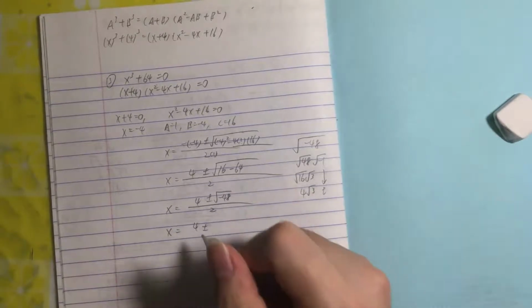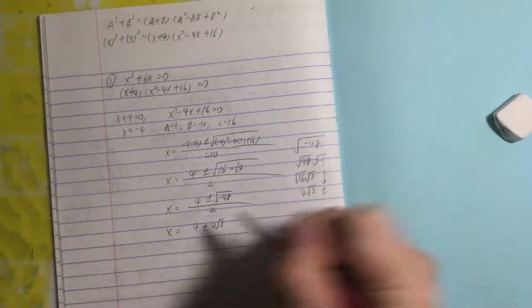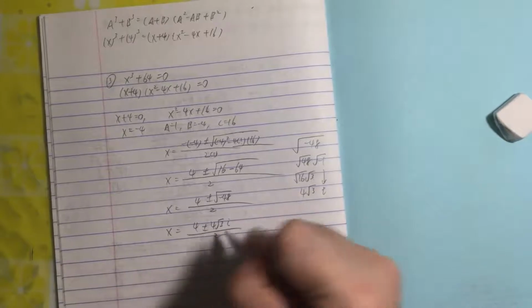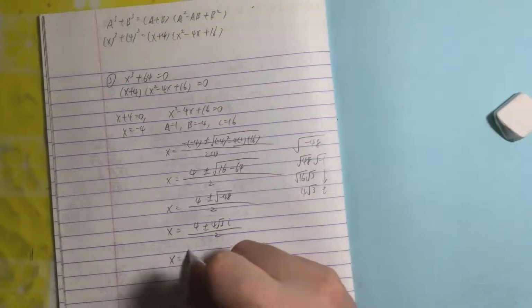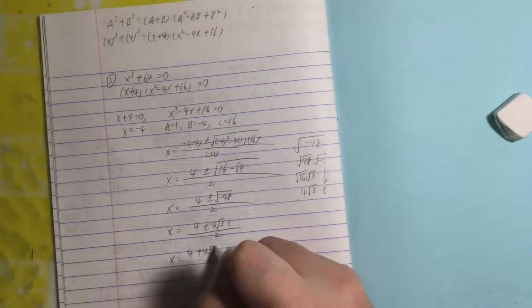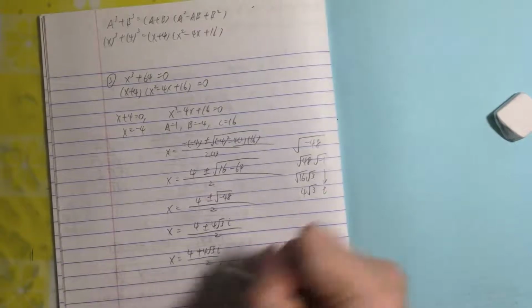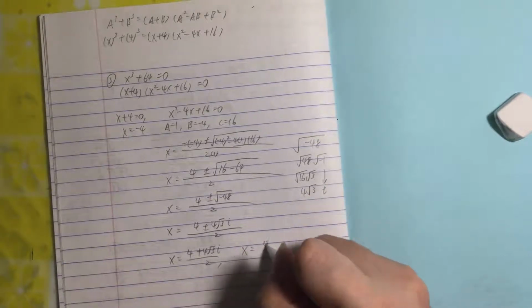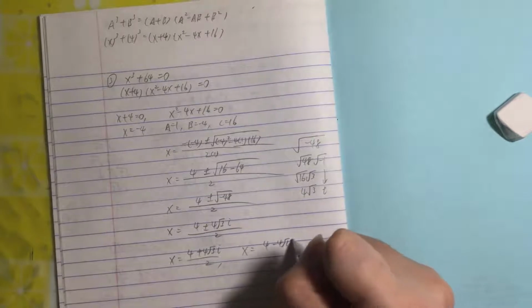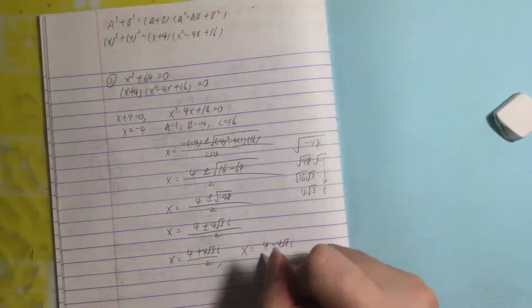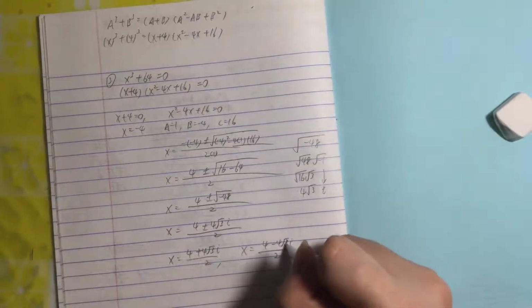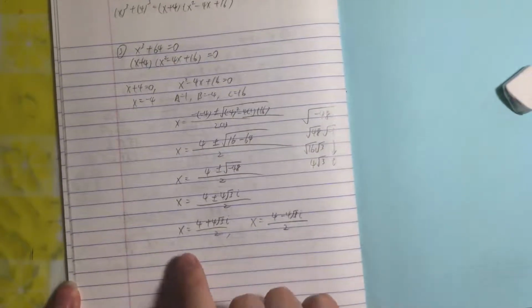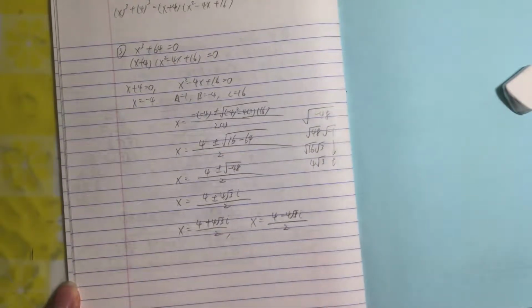So we get 4 plus or minus 4 square root of 3i over 2. That means s equal to 4 plus 4 square root of 3i over 2, or s equal to 4 minus 4 square root of 3i over 2. Next, if s is a complex number, try to write it in standard form.